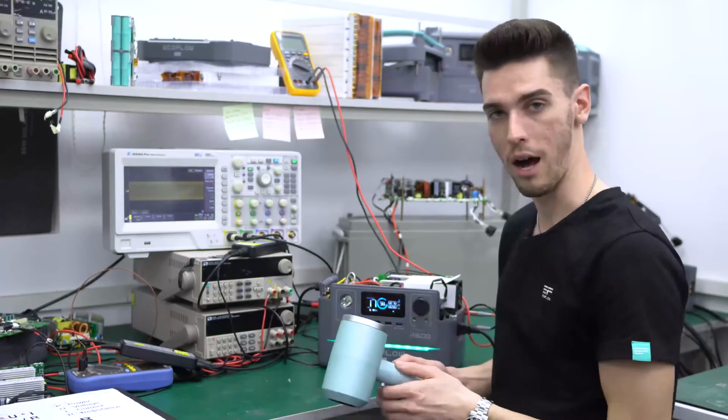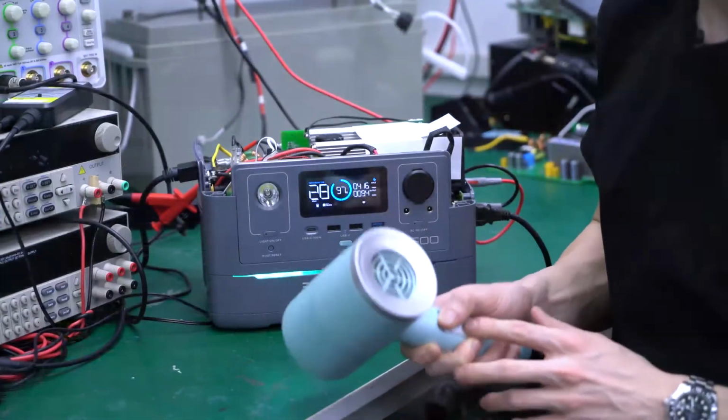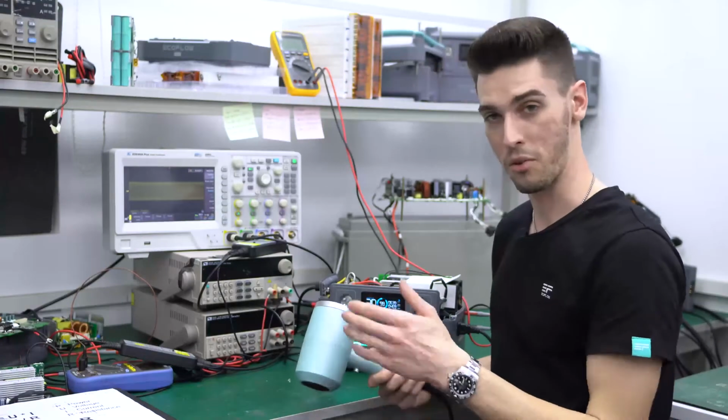So it's pulling about 90 watts. Now the medium setting, this is pulling 470 watts. Let's see what happens when I put it on the highest setting.